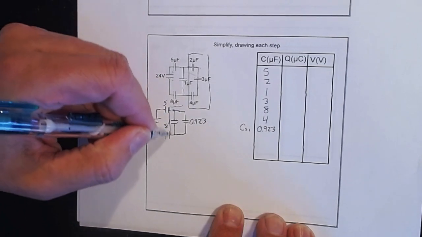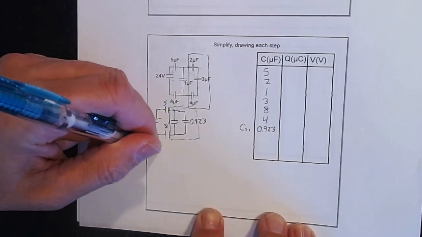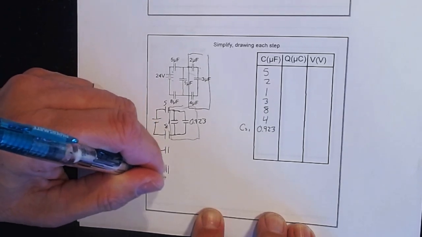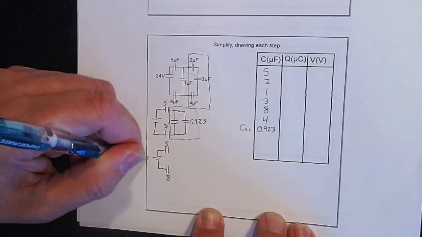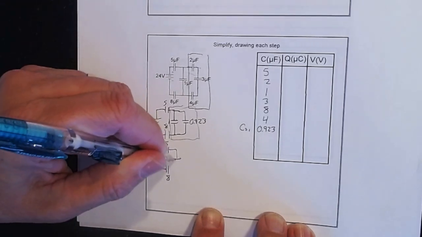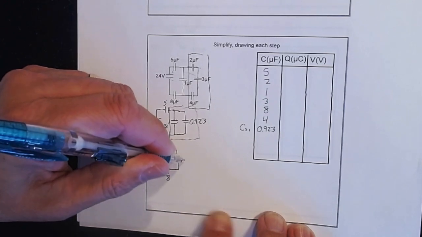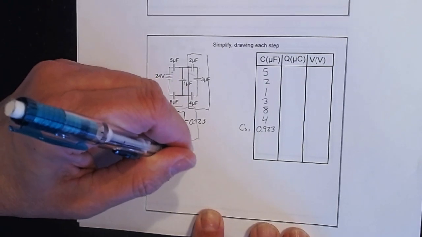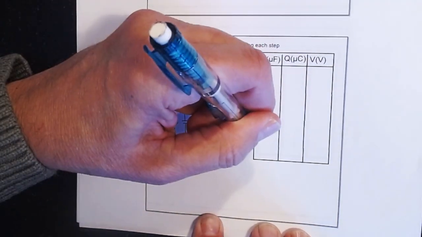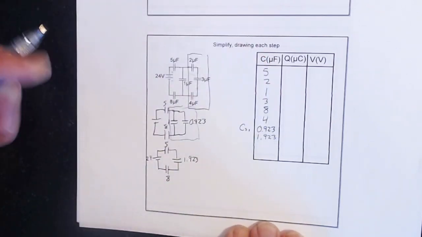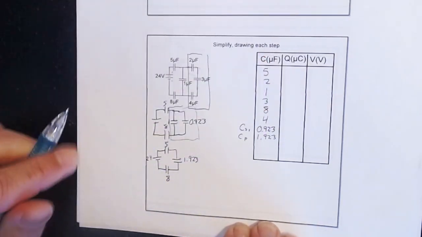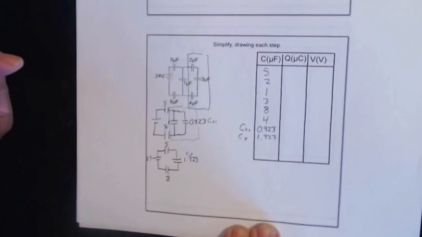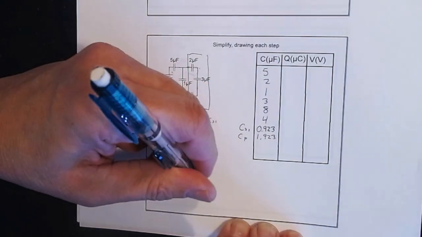Now I look at this, and that's a parallel combination. So I redraw my circuit. Yeah, it takes a while, but you want to make sure you get it right. Okay, this is still 24 volts. And then this is going to be my C parallel. It's just going to be 1 plus 0.923, sorry. There we go. So this is 1.923, and I'll call that my C parallel. All right, that is C parallel, C series 1. Then these are all in series, so I can combine those.